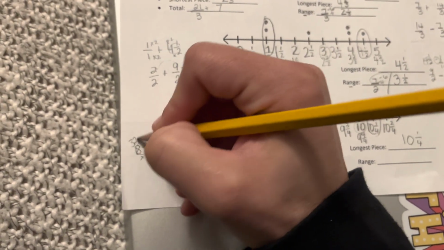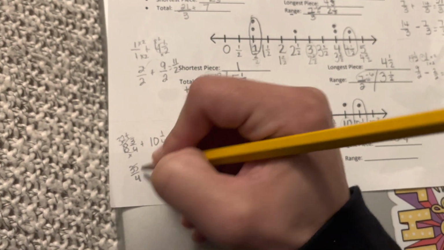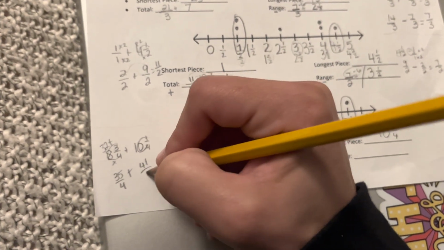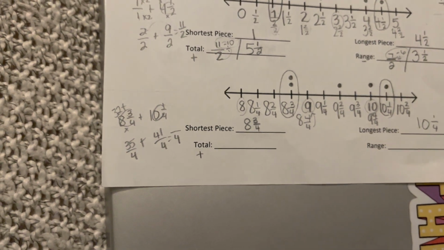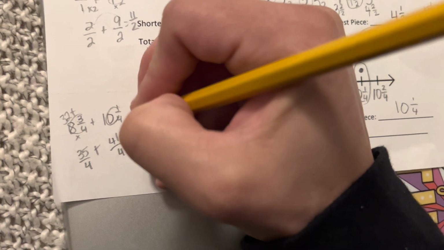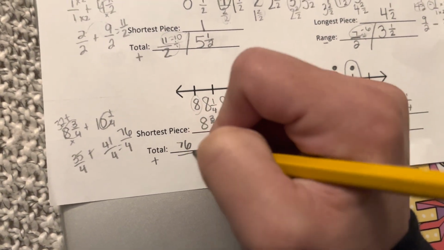So that's 32, that's 33, 34, and 35/4. That's 40 plus 1, so 41. Your bottom number, your common denominator, is going to stay. I know that 5 and 1 is 6, and 3 and 4 is 7, so that gets me 76/4.